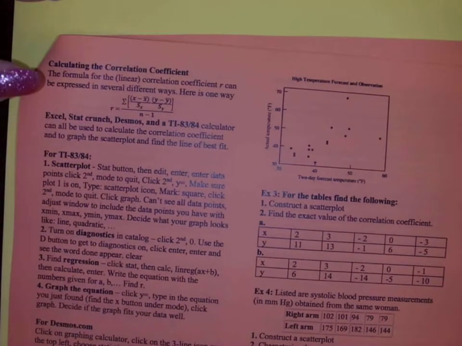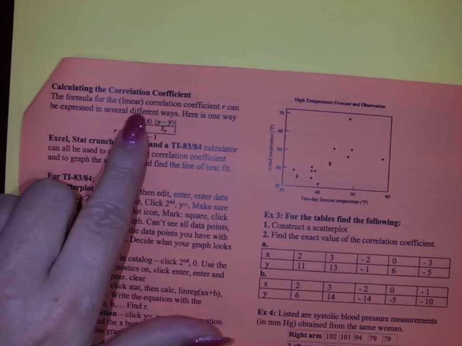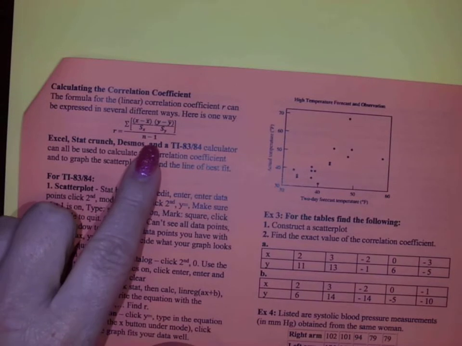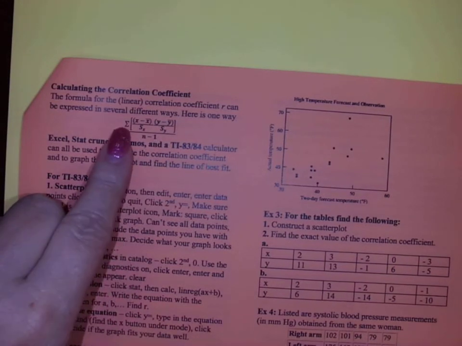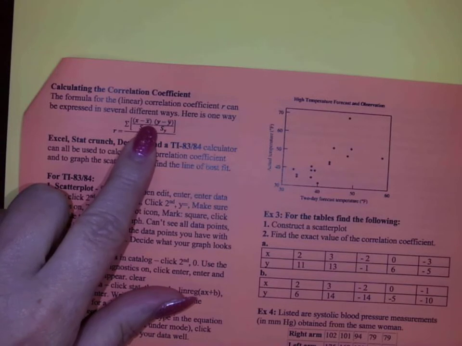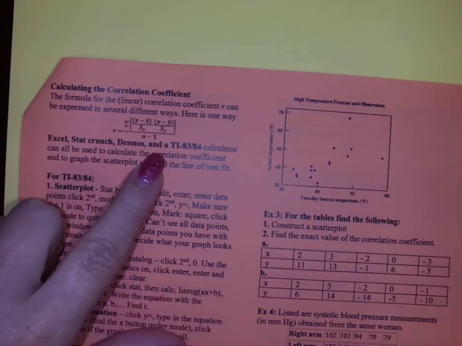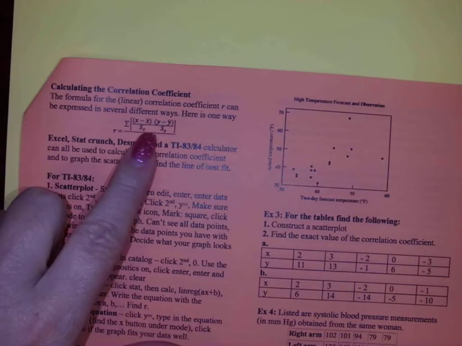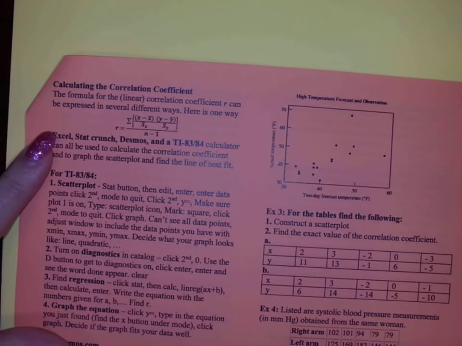So calculating the correlation coefficient. There's a big old formula for that, but we're not going to use the formula. But I wanted you to see that you'd have to, that's a summation, and this is x minus x bar, so that's going to be a mean there, and a y bar, you're going to have to find the other mean. There's a lot of stuff going on in there. We're not going to use the formula. Instead, there's a couple of things you can do.